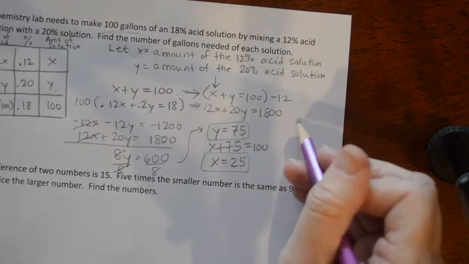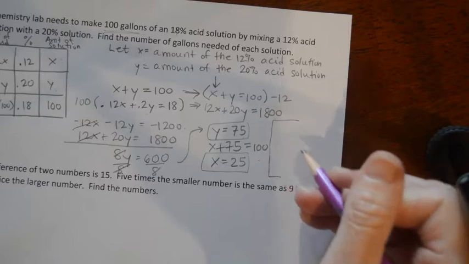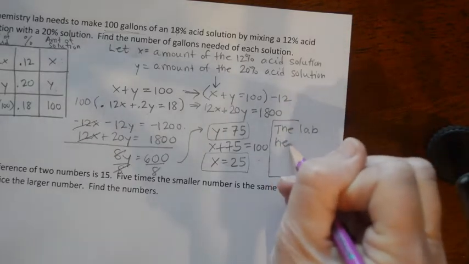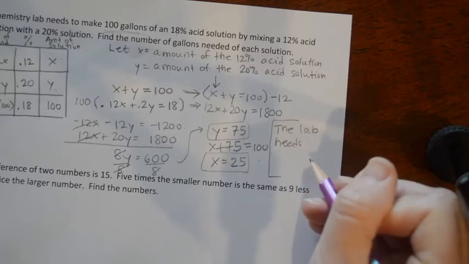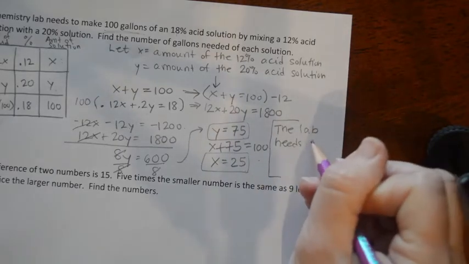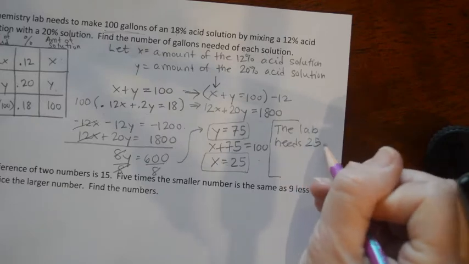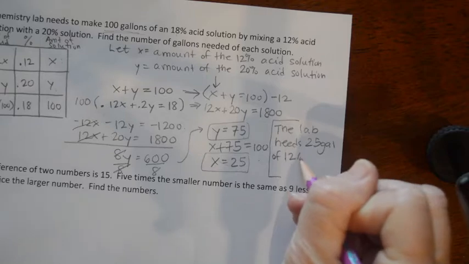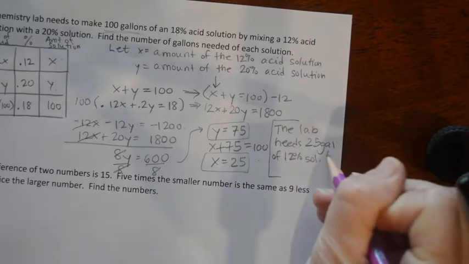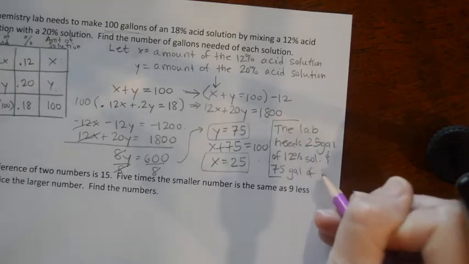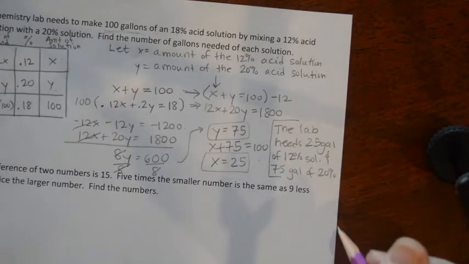And so what we'll just write here is the lab needs 25 gallons of the 12% solution and 75 gallons of the 20% solution.